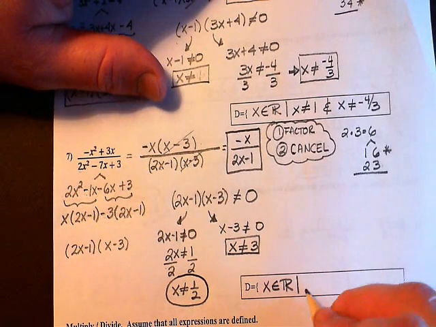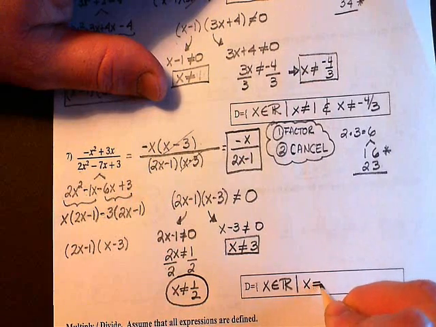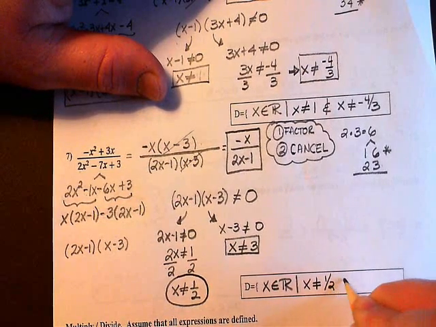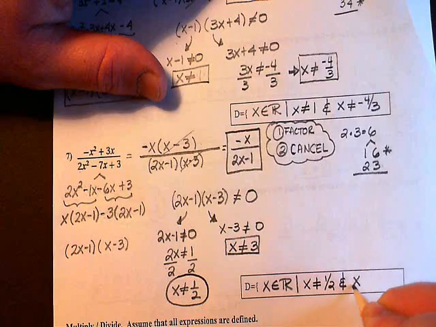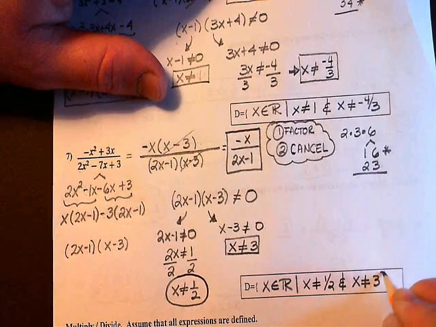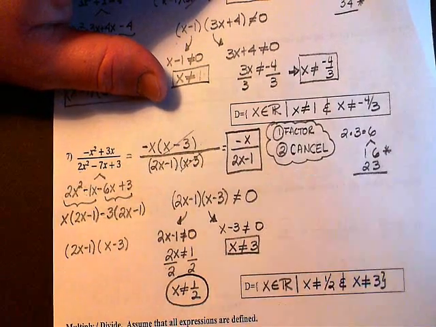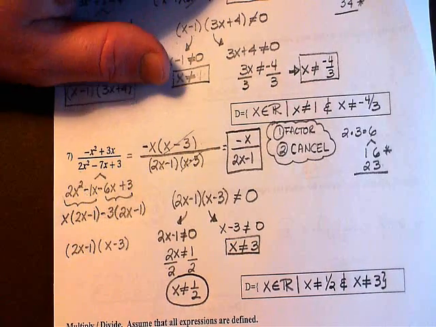So now I'm ready to write in my domain, which is x must be different than 1/2 and x must be different than 3. And that's the answer for our problem.